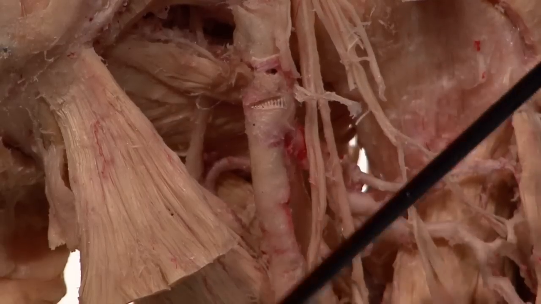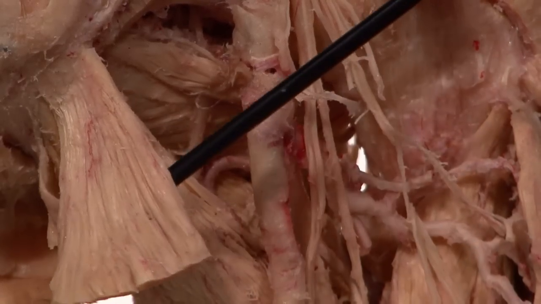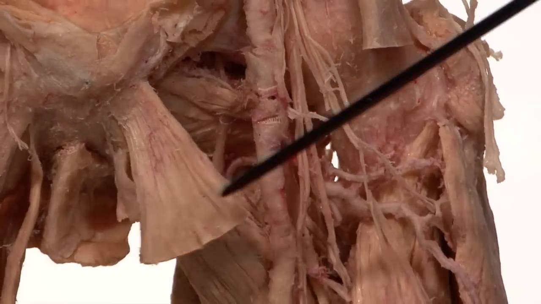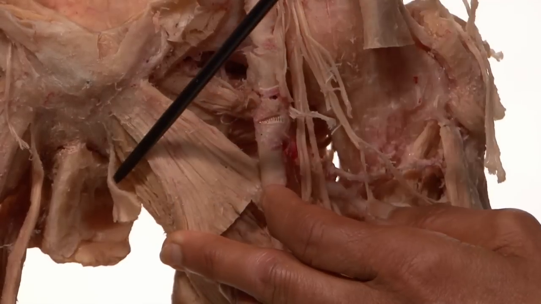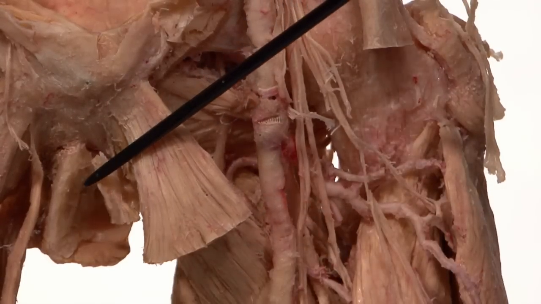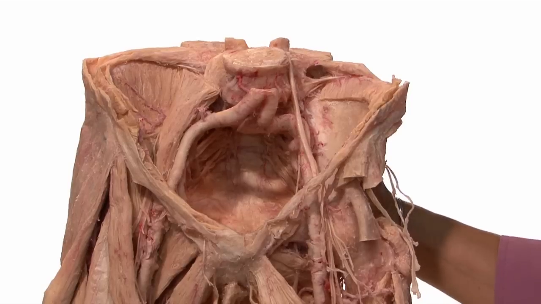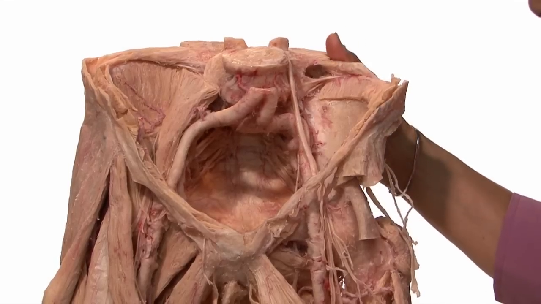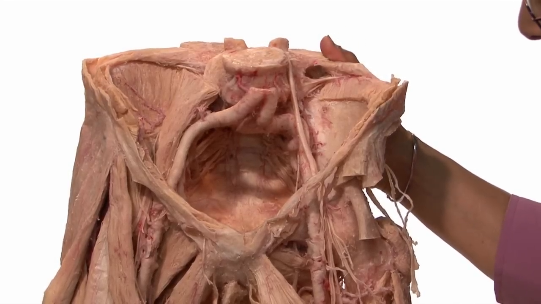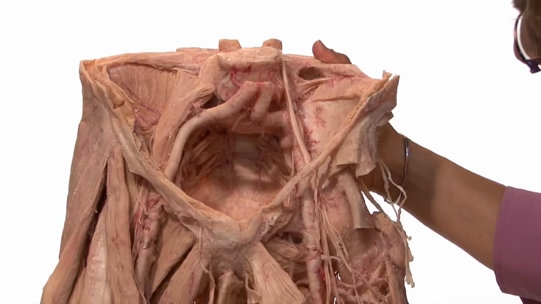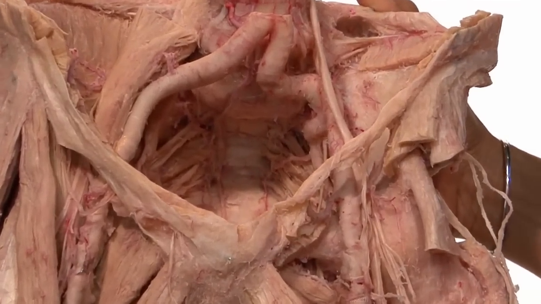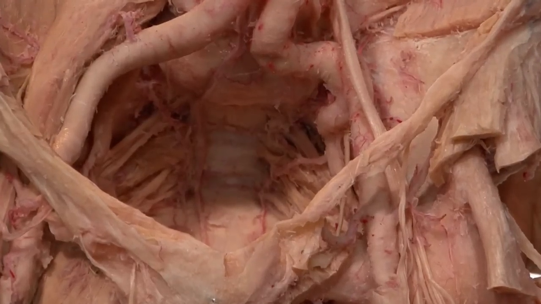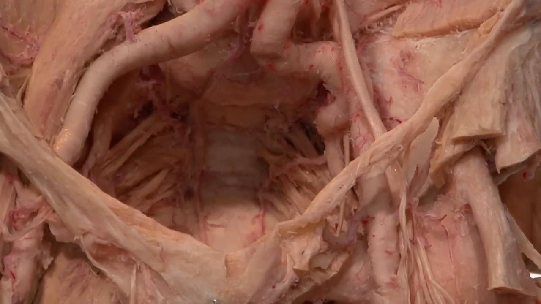This is the adductor brevis over here, and here is the cut edge of adductor longus, and the gracilis on this side has also been cut. In this specimen, the pelvic organs have been removed, so you can see the pelvic diaphragm, and as I tilt it, you can see the piriformis and the sacral plexus quite nicely.